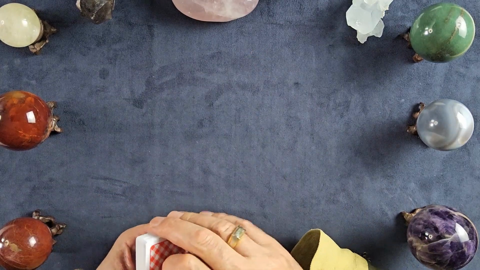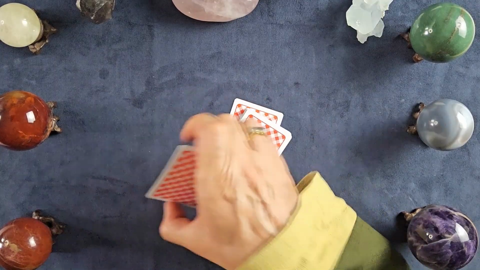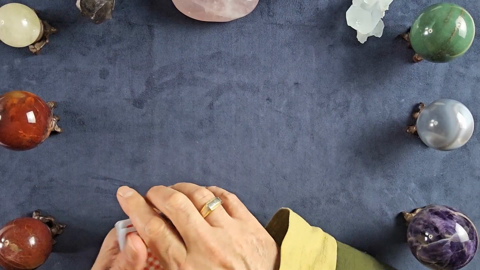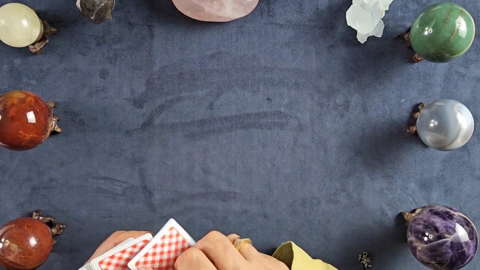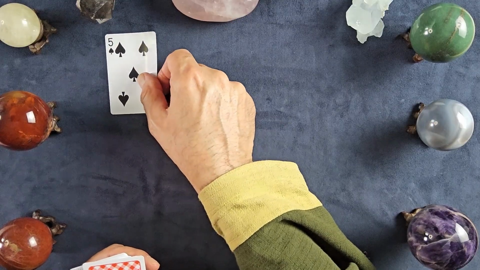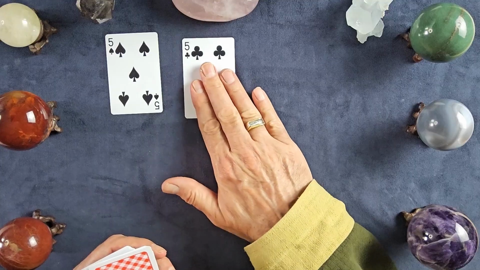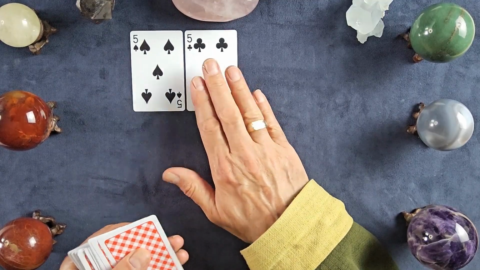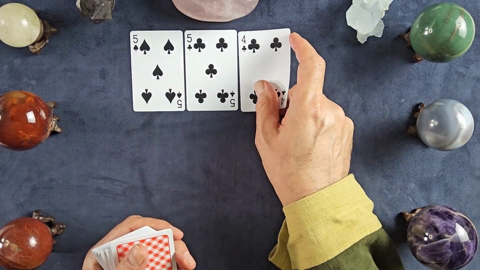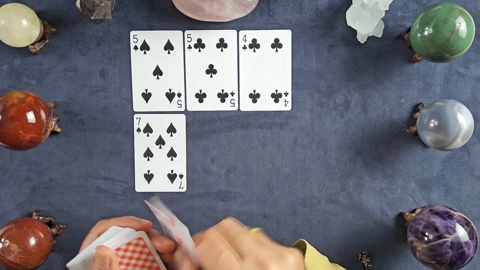So you then lay the spread. I'm just going to cut the deck and lay the spread from there. I'm just going to go in order. I'm not going to do any fancy laying. I'm just going to go 1, 2, 3, 4, 5, 6, 7, 8, 9. 1, 2. Okay, this should be closer to the center. There we go. 1, 2, 3, 4, 5.